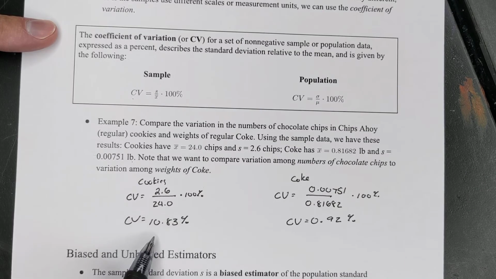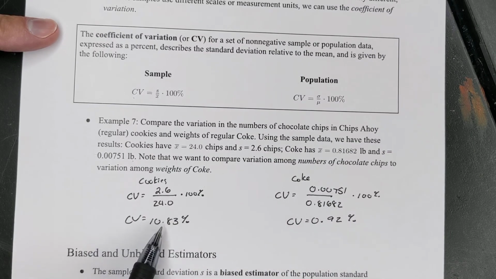If you notice, the 10% variation, almost 11, versus not even 1%, means that the number of chips in cookies has about 11% variation, whereas the Coke cans vary not even 1% by weight, which makes sense. You can only put so much Coke in the can. The cookies, it's a lot easier to get a different number of chips just because of where you pull from the dough or the batter or whatever you have. But the Coke cans all are very, very close in weight to each other.